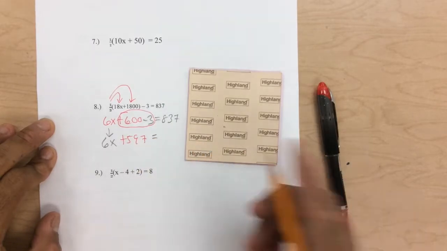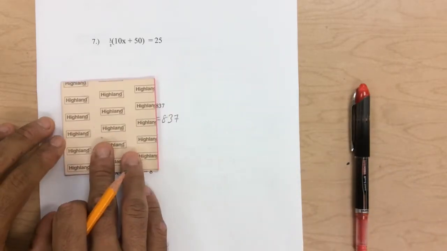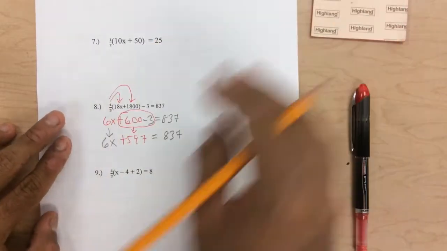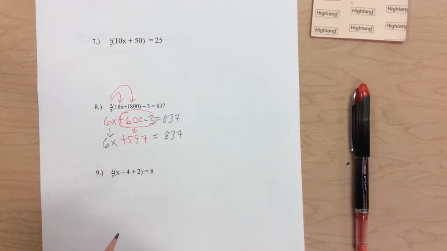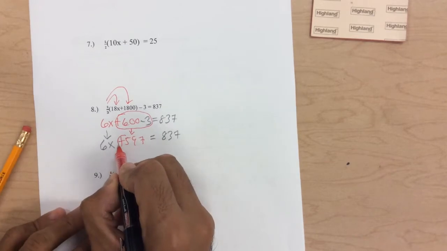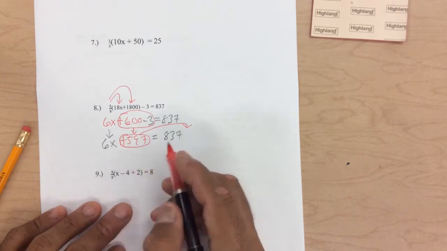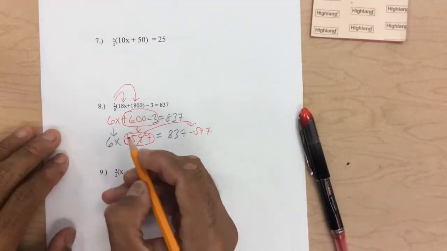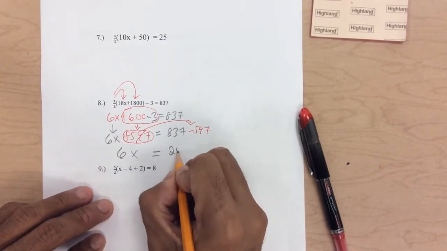Bring down your equal sign. And then step 3 tells you to look at the right side to see if there's any like terms. Well, if you look at the right side, there's only one number. There's nothing to combine. So I'm going to bring that down. So there's my new equation. 6x plus 597 equals 837. Now, step 4, move the constant. In this situation, that's the 597 needs to be moved to the other side. So the opposite of a positive 597 is a minus 597. So I'm left with 6x equals 837 minus 597 is 240.